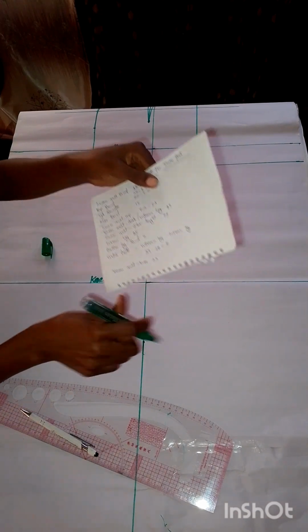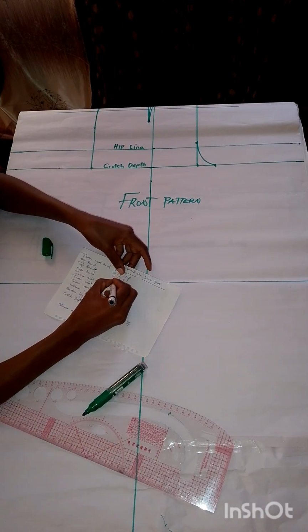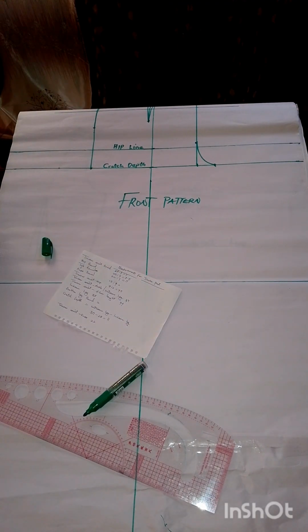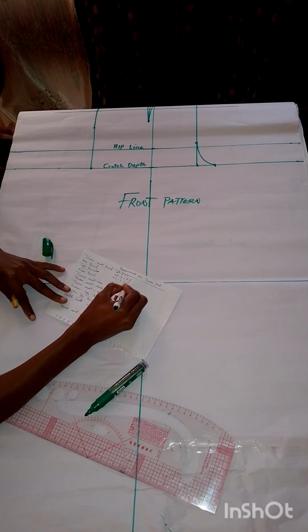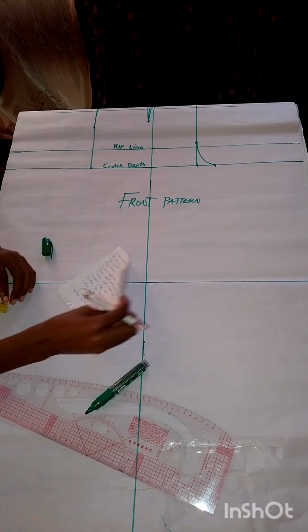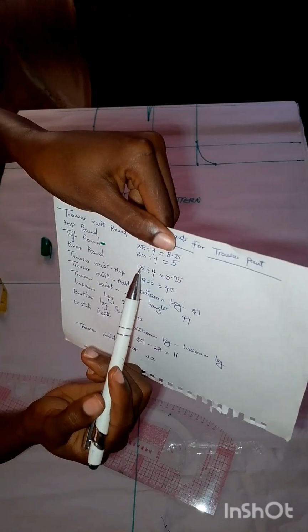We are going to come to our knee, and then our knee round is 15 divided by 4. 15 divided by 4, that should be 3.75. We have 3.75. Okay, so now here it is. Our knee round is 15 divided by 4.